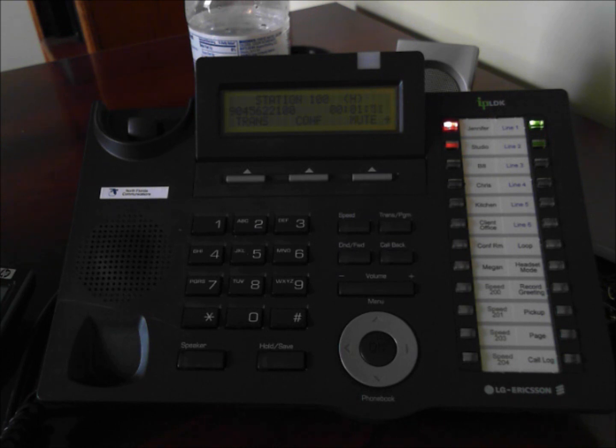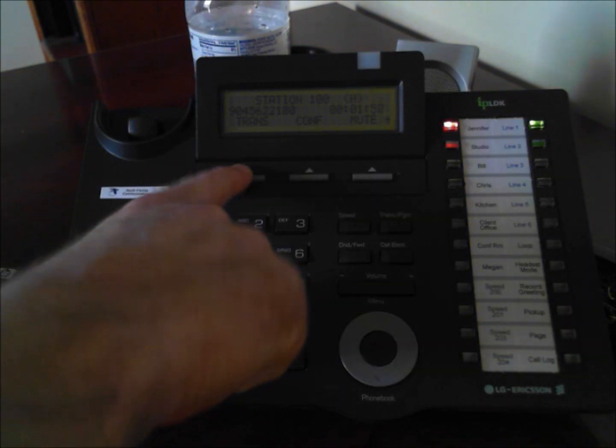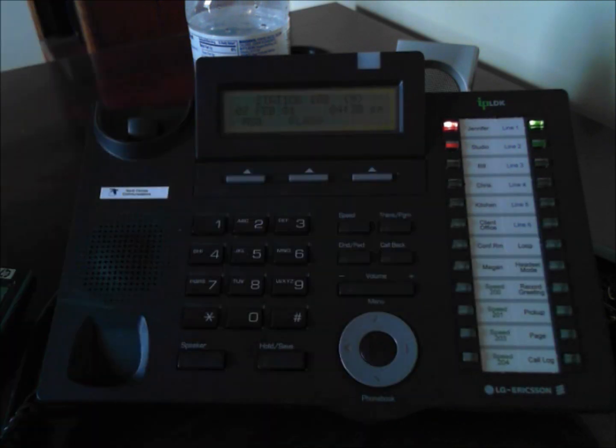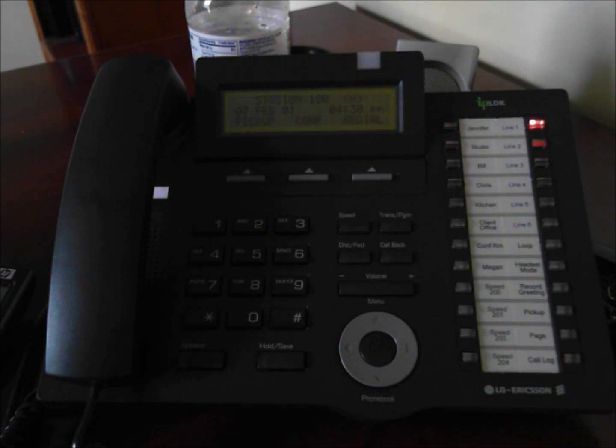So, let's try that with Bill. We'll transfer this call directly to Bill's voicemail. We'll press transfer, callback, and Bill's button. All we have to do now is hang up, and the call goes directly to Bill's voicemail.